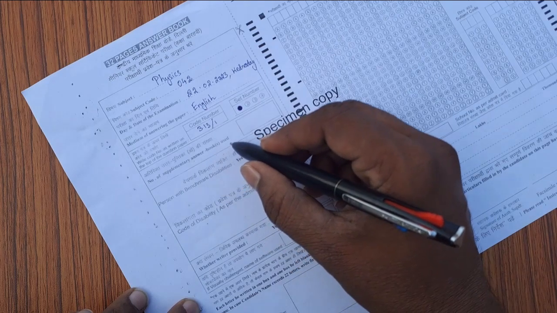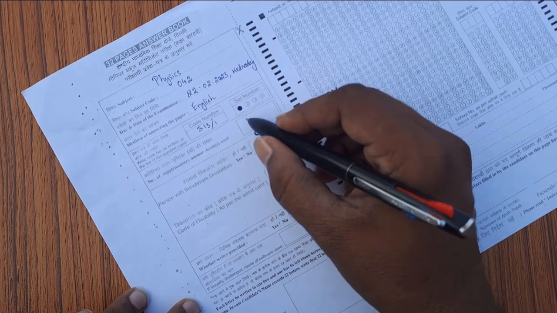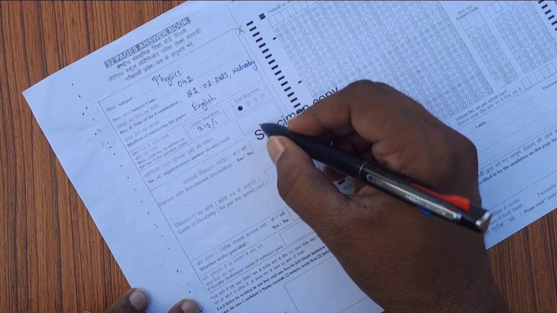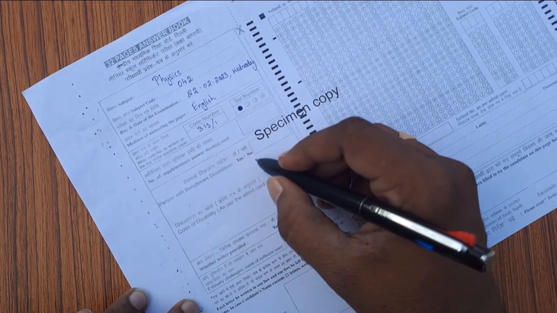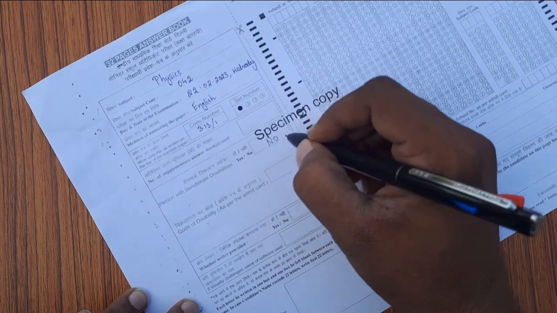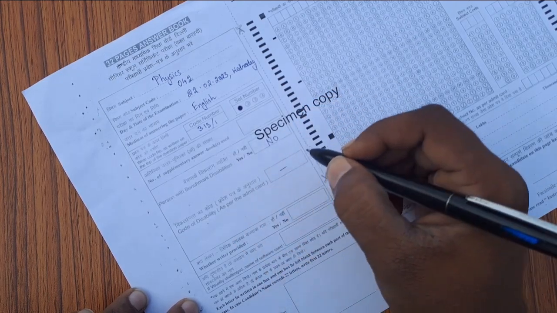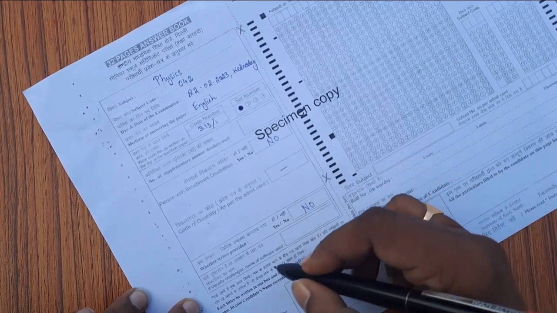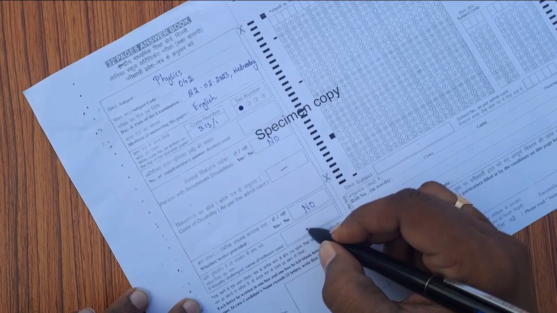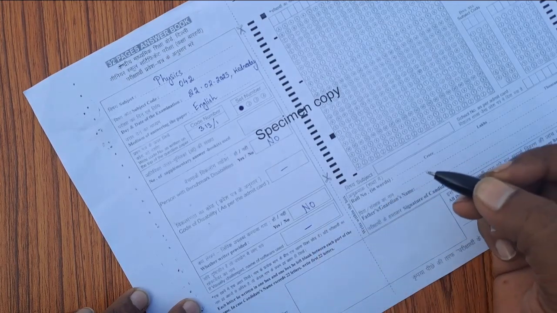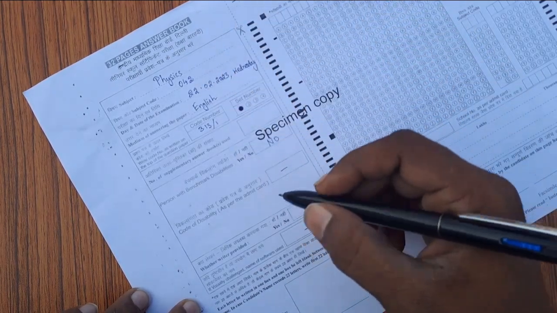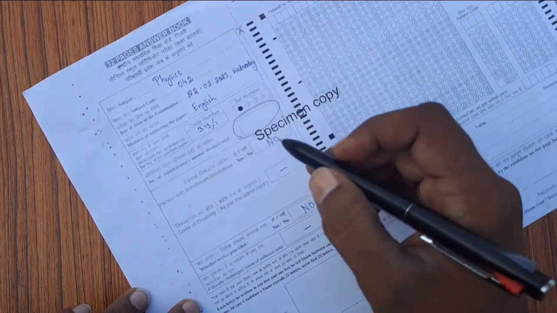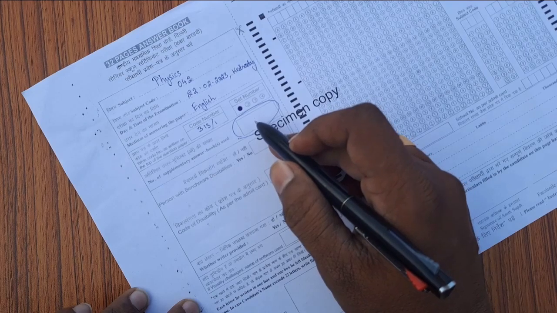Number of supplementary sheets used. This has to be filled at the end of the examination and do not forget to fill it up. Person with benchmark disabilities, no. Code of disability, put a dash. Whether writer provided, no. If visually challenged, name of the software used, nothing, dash. So this is all about the left page, and in this one blank is empty, and this has to be filled up at the end of the examination.